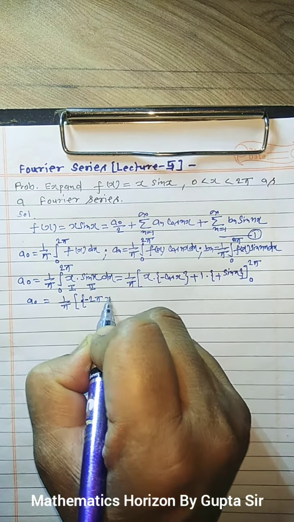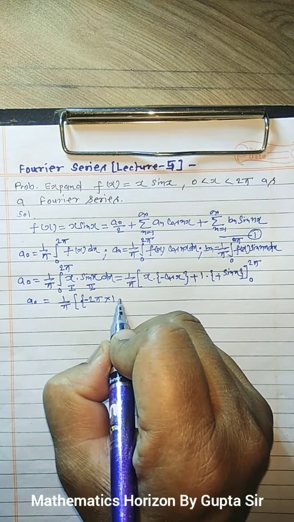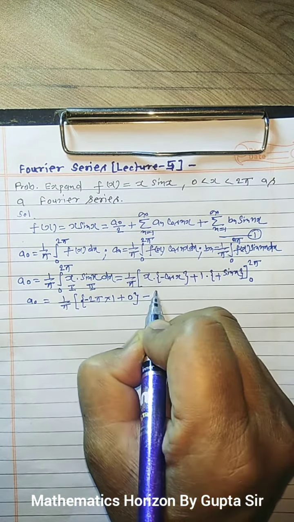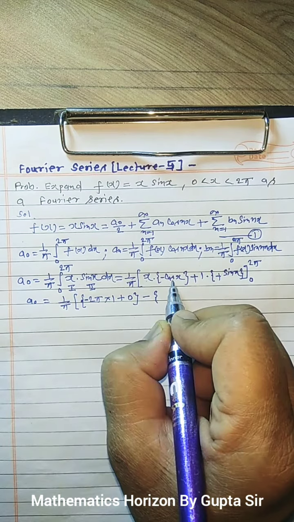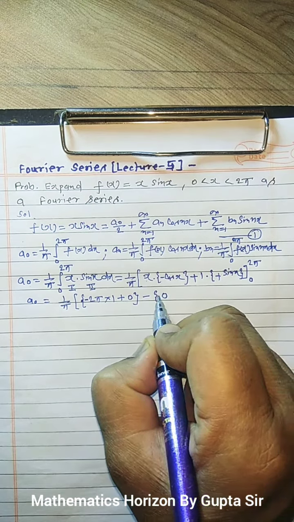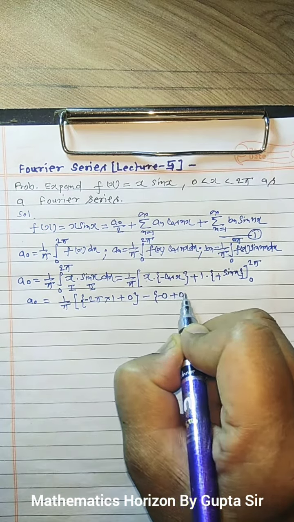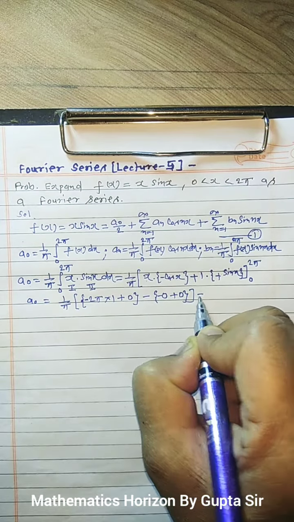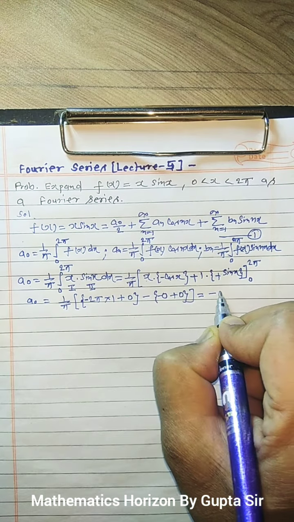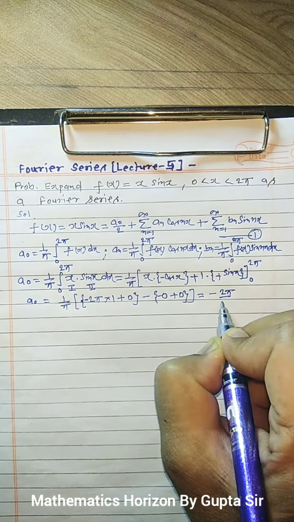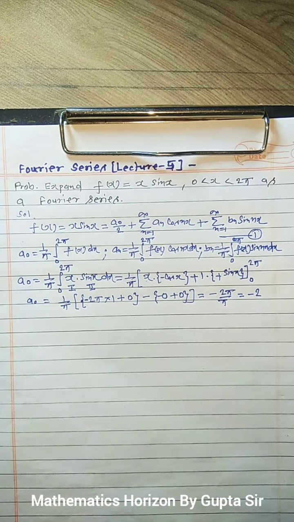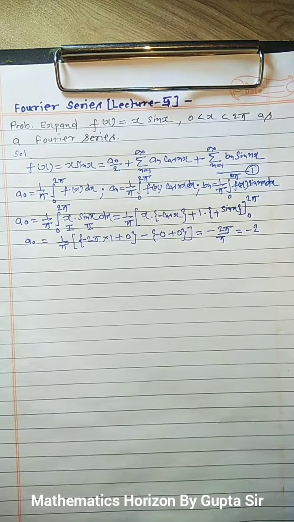Cos 2 pi is 1, plus sin 2 pi, sin 2 pi is 0, minus, when we have x equal to 0, 0 into sin, cos 0, that is 0, and plus sin 0 is 0. That is, here we have minus 2 pi upon pi, that is minus 2. This is the value of a0.